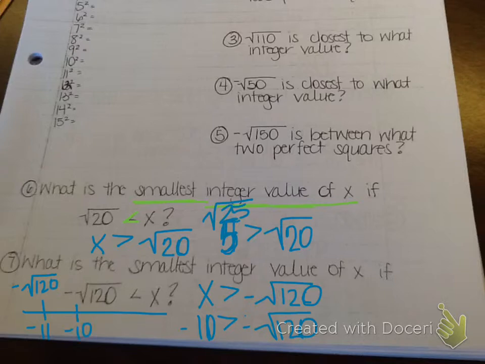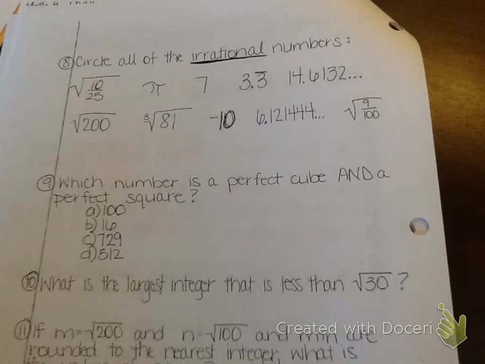So the greater number would be here. Find out what x equals, the greater value.